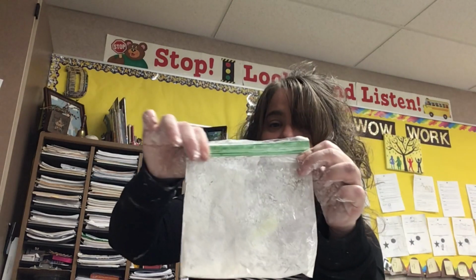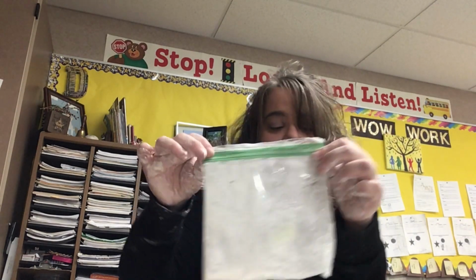The second thing I want to tell you is, once you are finished playing with your slime, you can add it back into your baggie, and you can seal it up, and it will be ready to use again when you're ready to play, okay? This slime should last you a few days.